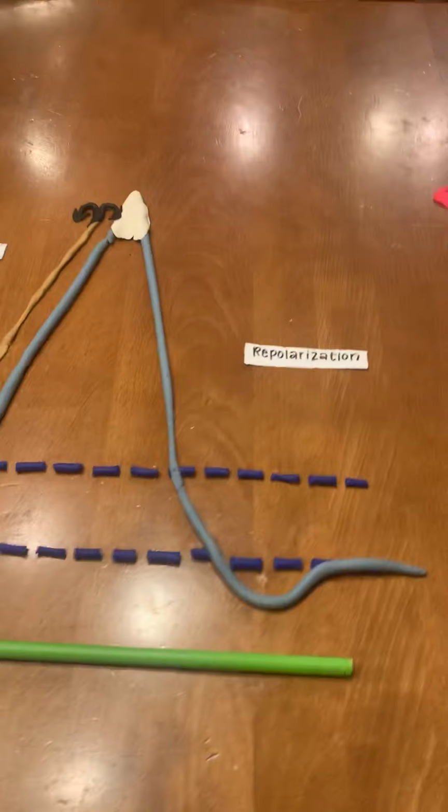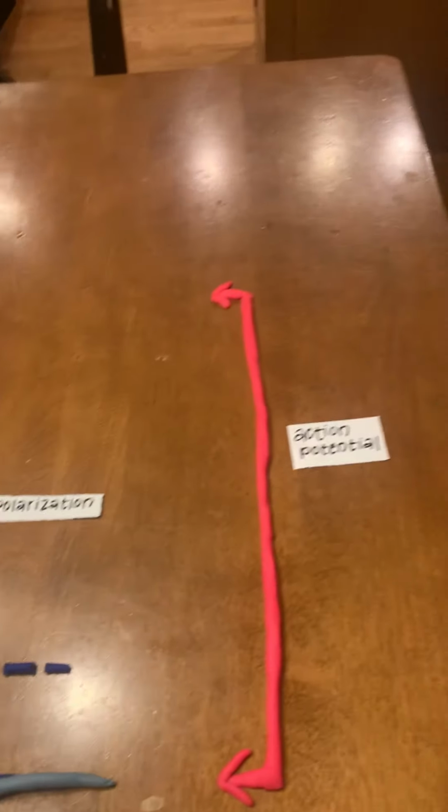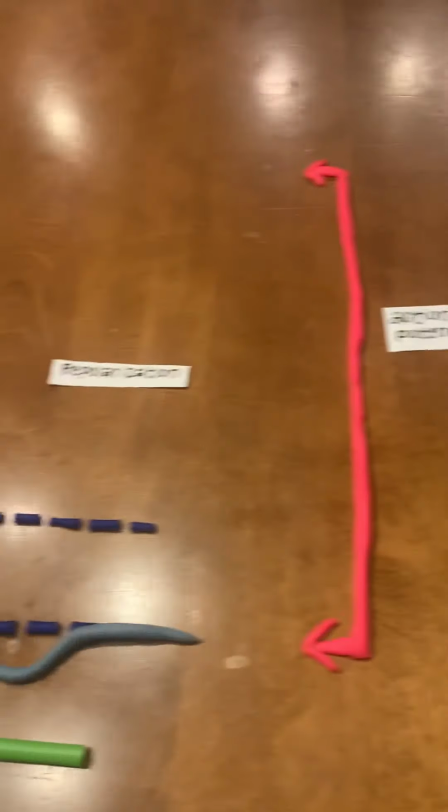And of course, it doesn't have to just stop here. There could be more mountains off to the right, but I'm stopping mine there.